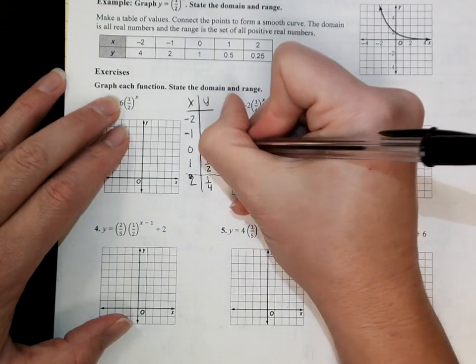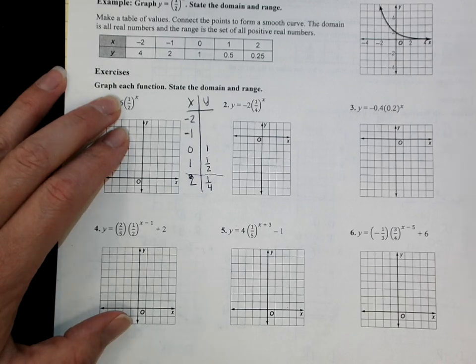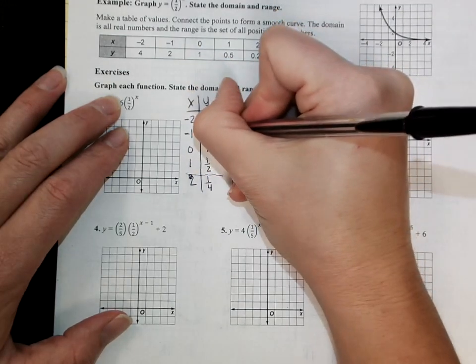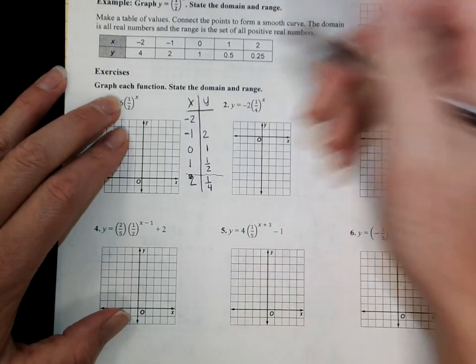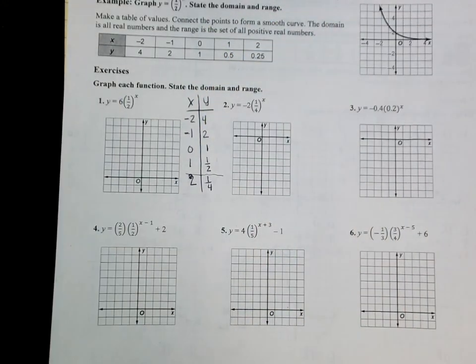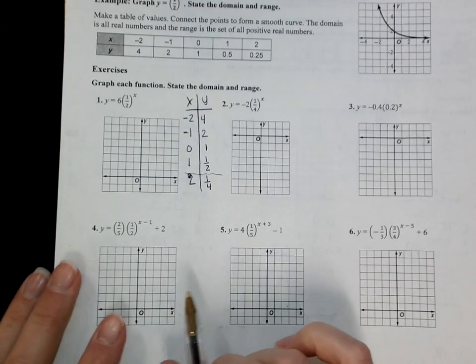Still, anything to the 0 power is just 1. 1/2 to the negative first power, if you remember, is 1 over 1/2, which is the same thing as 2. And 1/2 to the -2 is the same thing as flipping it and squaring it, so that's going to be 4. I do think those points are a little more helpful than going on with 2 and 3 and stuff like that.